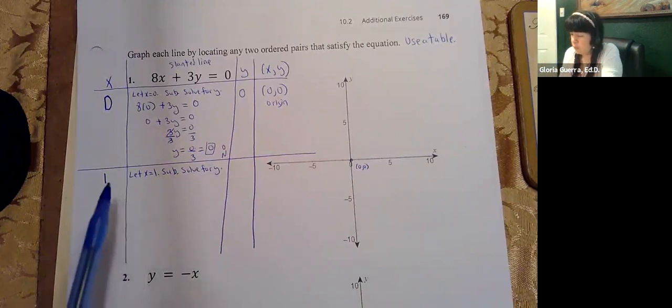I'm randomly choosing the number 1, and I'm going to substitute everywhere I have an x. I'm going to say 8 times 1 plus 3y equals 0. 8 times 1 is 8, plus 3y equals 0.